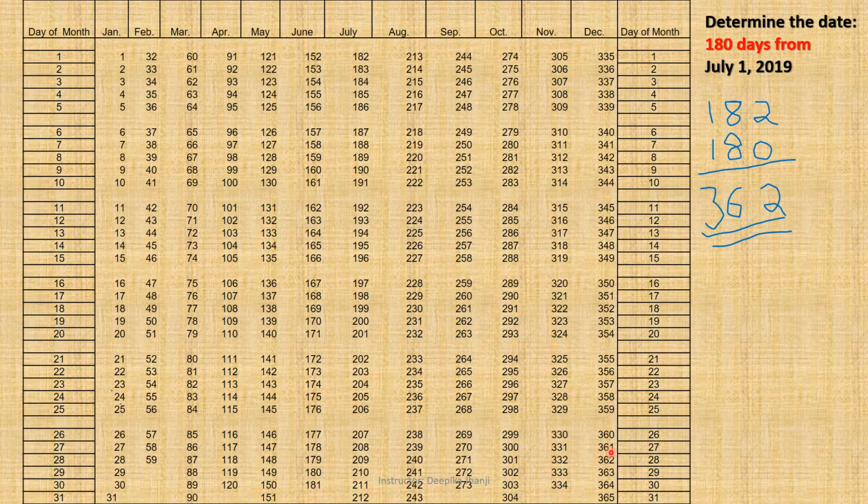So that's my location, and this is under December at 28. So the second date is December 28th, 2019. It's the same year. That is our second date.